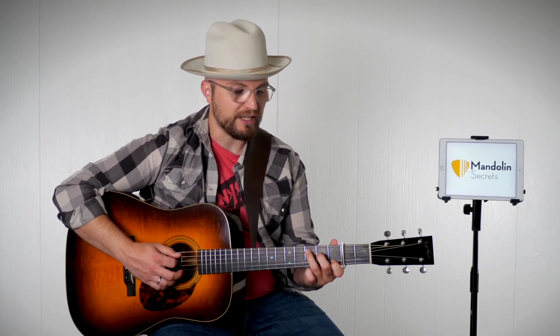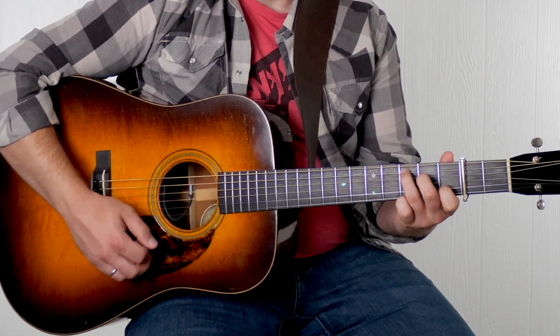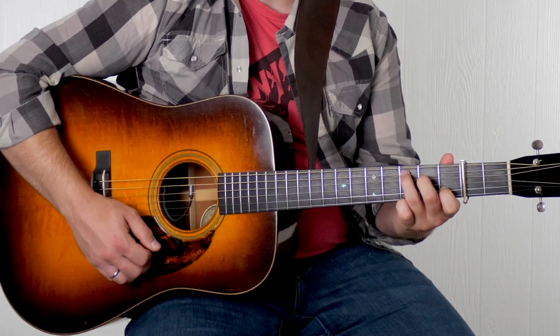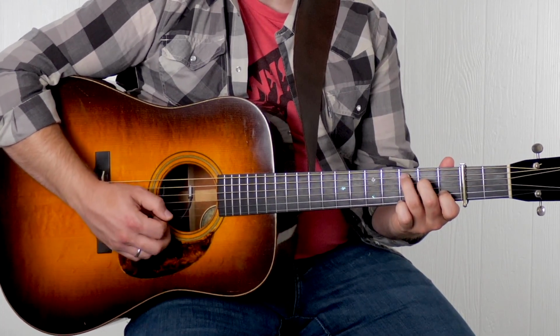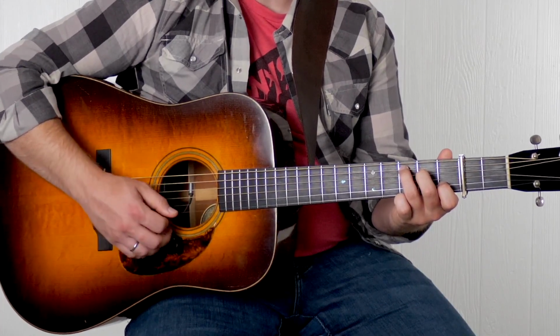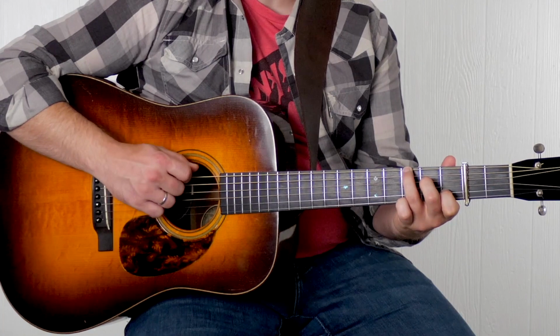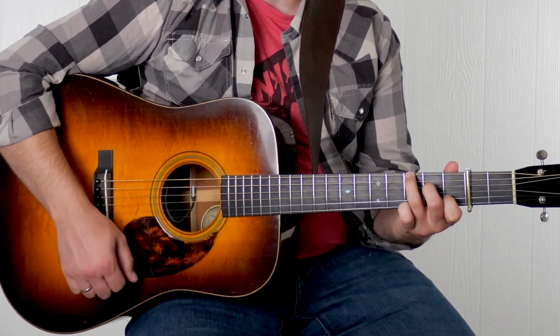Next chord after that is a C chord, which is just like this. Ring finger on the 3rd fret of the A, middle finger on the 2nd fret of the D, and index finger on the 1st fret of the B, and we strum the A string, top 4 strings, move that ring finger down to the 3rd fret of the low E, and then strum the top 4 again.